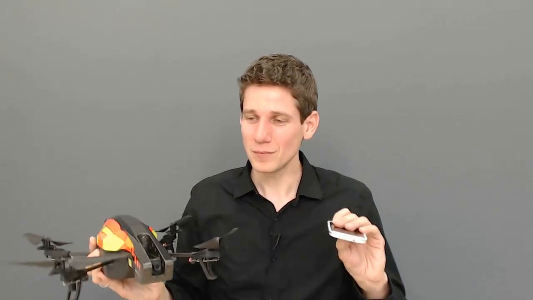To pilot it around, originally the idea was to connect to it with a smartphone, and then the quadrotor will copy the motions of the phone. So if you tilt your phone forward, it will move forward. If you tilt it backwards, it will tilt backwards and then also fly backwards. Same for left and right.